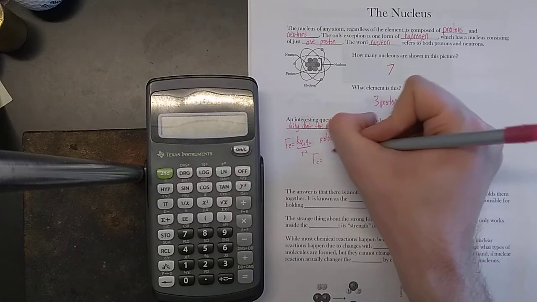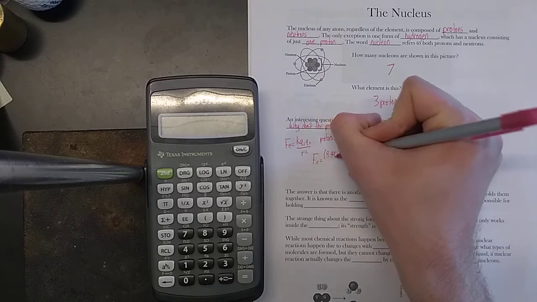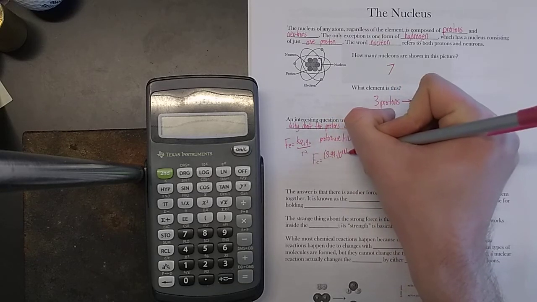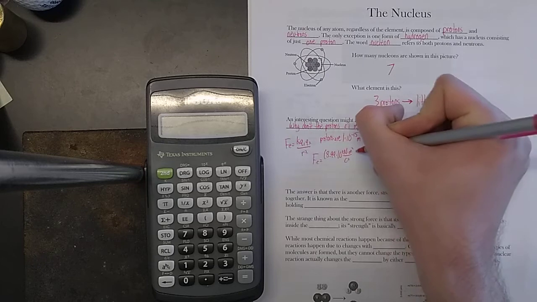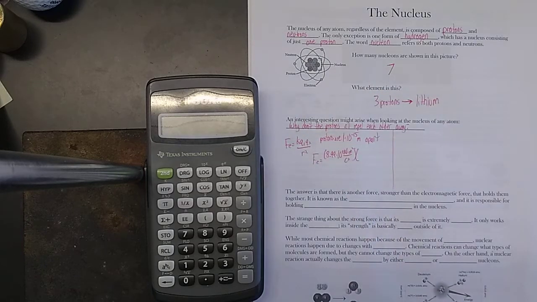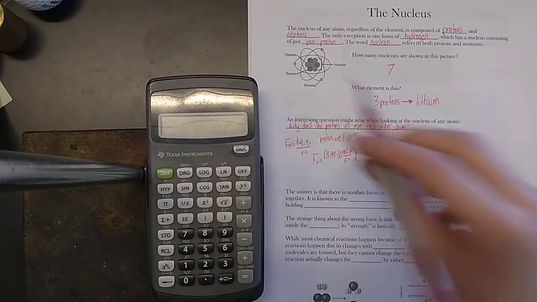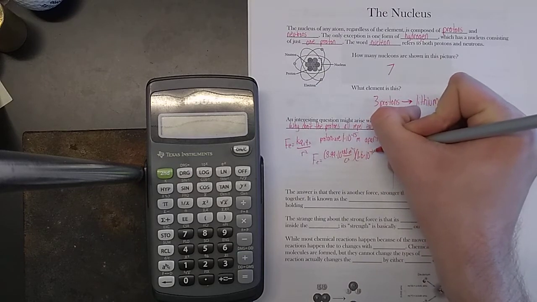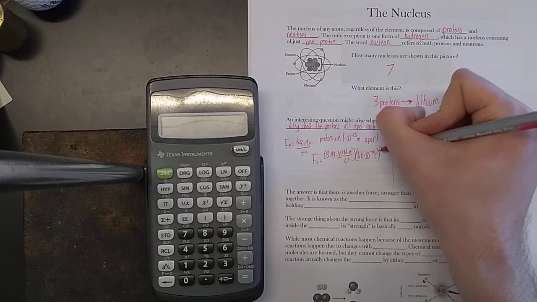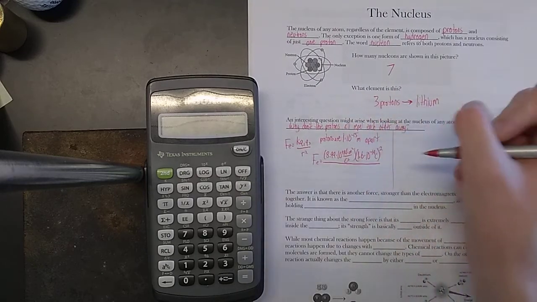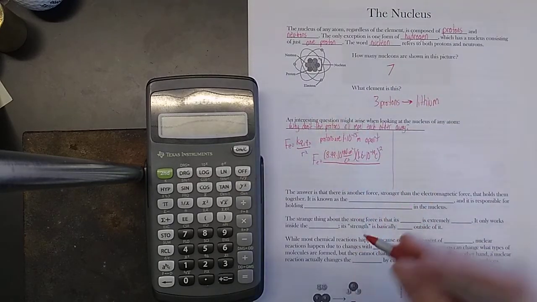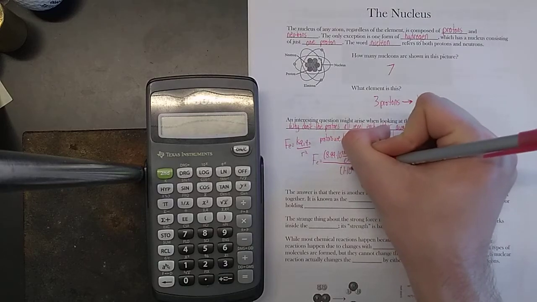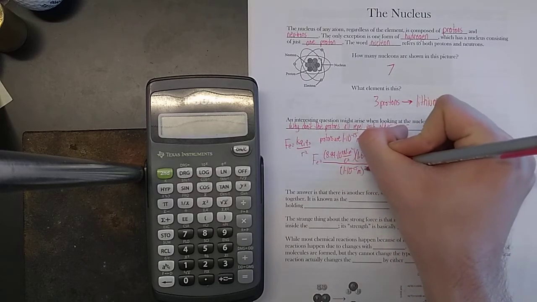In any case, we get from the reference tables that k is 8.99 times 10 to the 9th newton meters squared over coulombs squared. Q1 and Q2 are charges. It's just the charge of a proton twice. So I'm going to cheat a little bit: 1.6 times 10 to the negative 19th coulombs. That's the charge of a proton. I'm going to just do squared so I don't have to write it again. Divided by the distance between the protons, 1 times 10 to the negative 15th meters, squared.